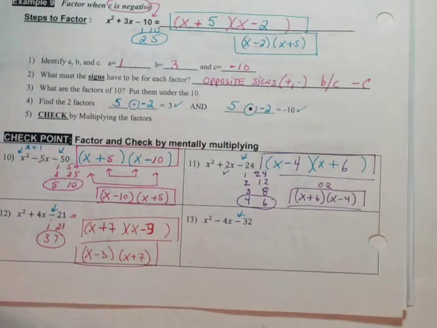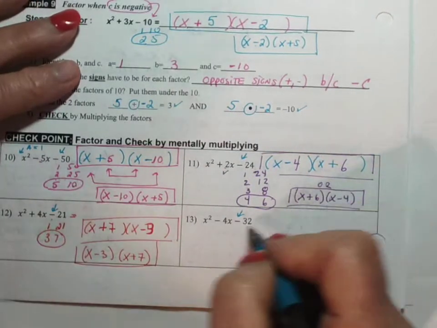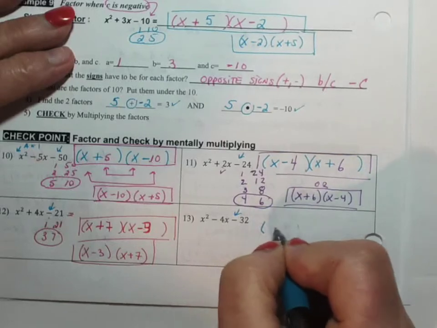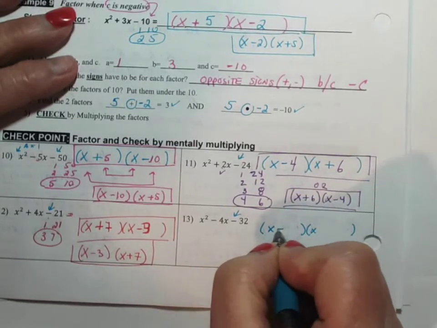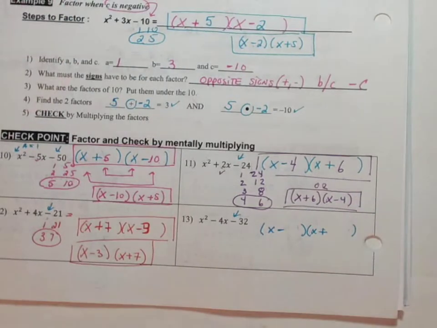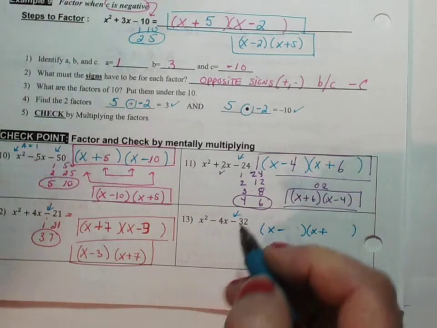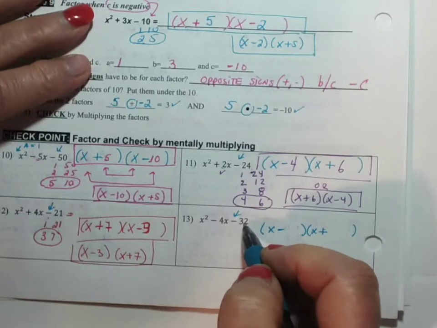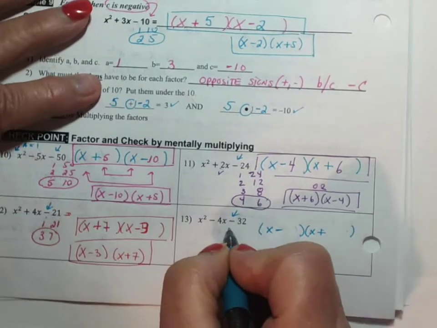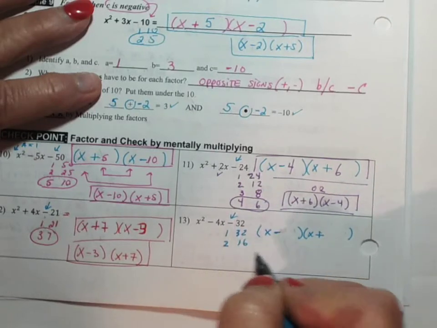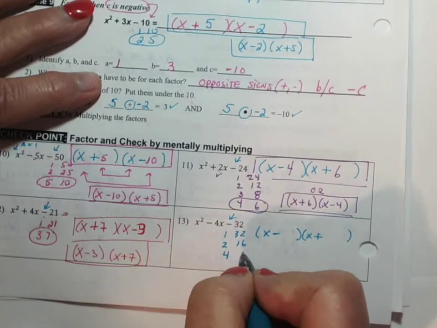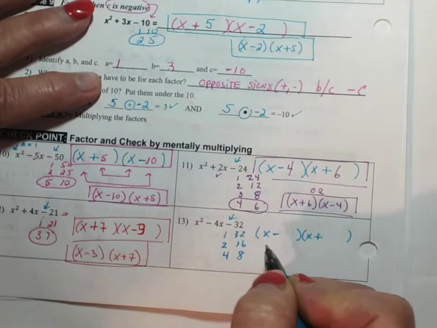Last problem. Okay, that's negative, so we know it's going to be x and x. This time I'm going to put the negative and the positive. It doesn't matter which way you do it. I need the factors of 32. 1 and 32, 2 and 16, 4 and 8.